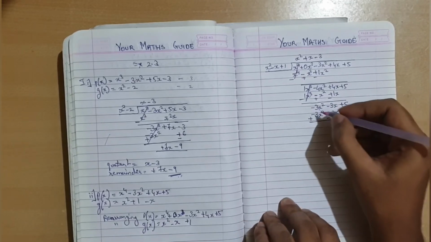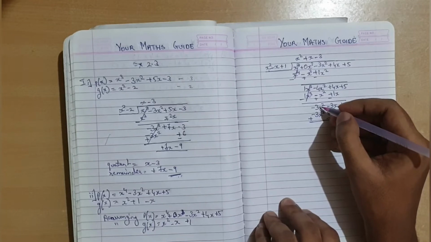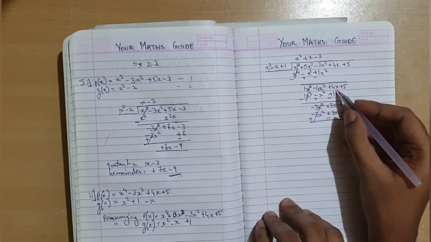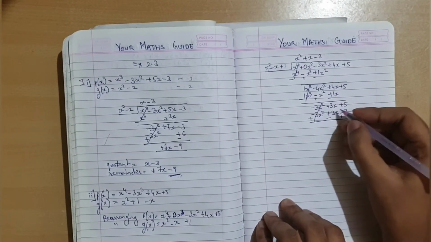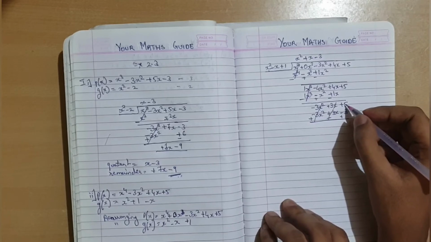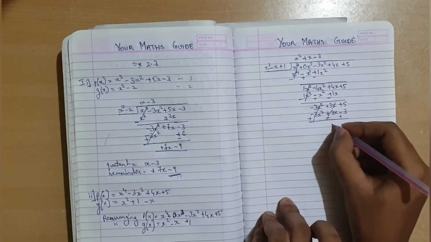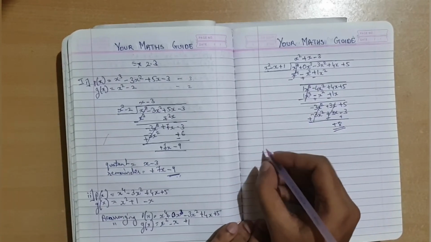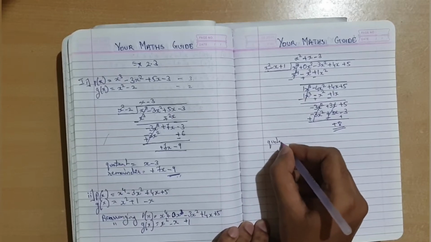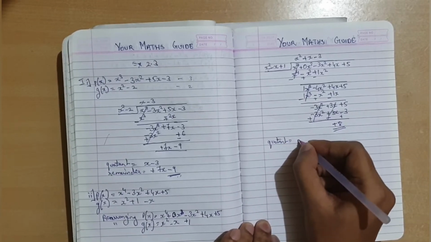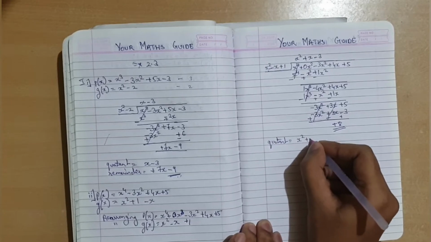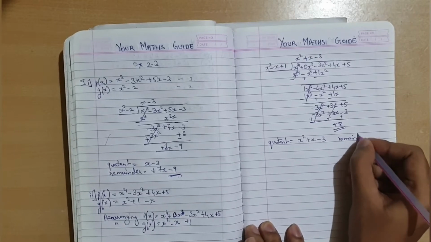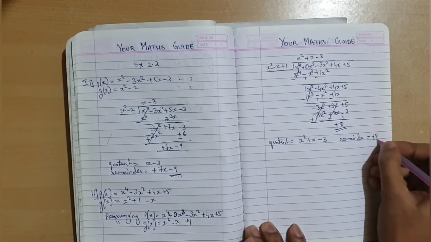So this will be plus, this gets cancelled. Plus 4 minus 1x plus 3x plus 3x minus 3x, this also gets cancelled. Plus 5 plus 3 will be plus 8. So our quotient is equal to x square plus x minus 3 and remainder is equal to plus 8.